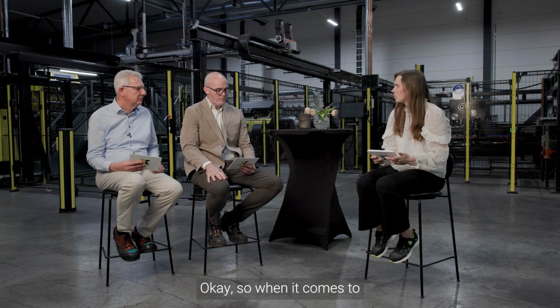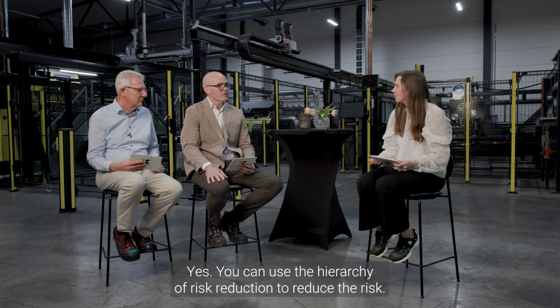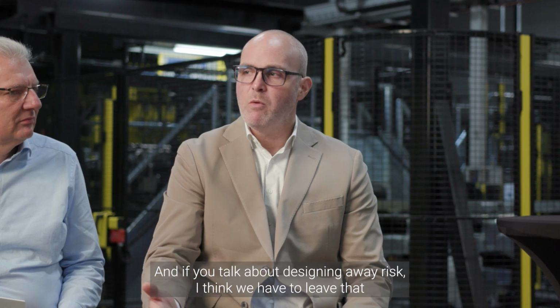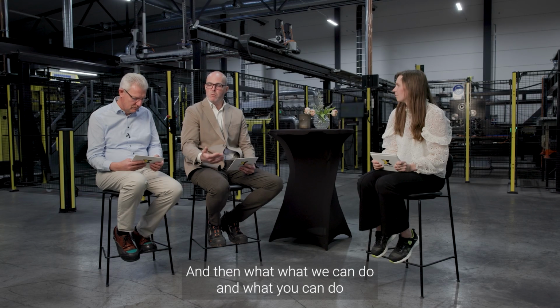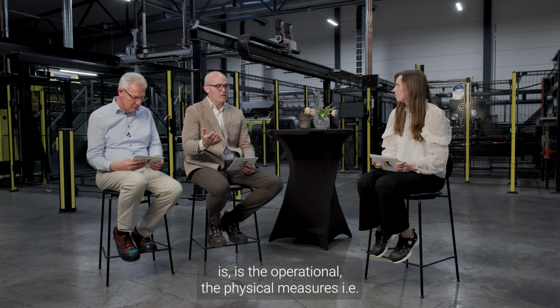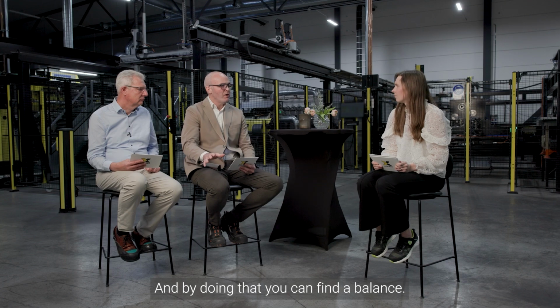Okay, so when it comes to barriers, we can only talk about the degree of risk reduction. Is that correct? Yes, you can use the hierarchy of risk reduction to reduce the risk. And if you talk about designing away risk, I think we have to leave that to the vehicle manufacturers, and there are technologies coming that do that. And then what you can do is the operational, the physical measures, i.e. barriers. And then finally, you can look at training and information for use. And by doing that, you can find a balance.